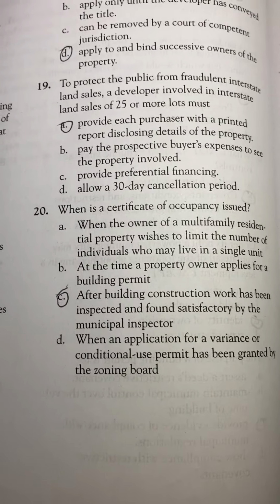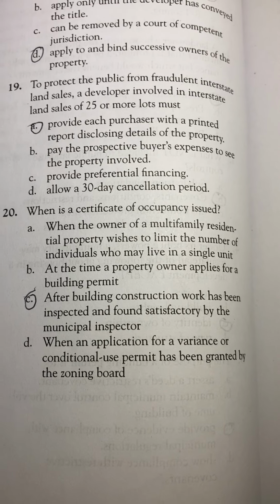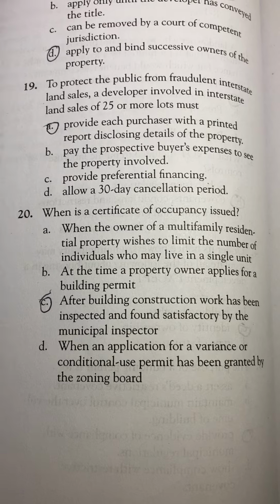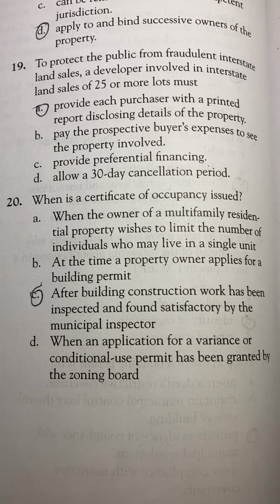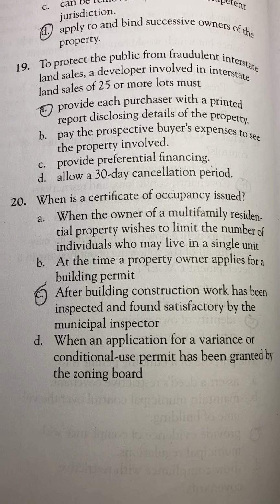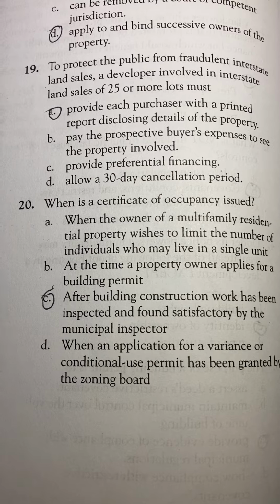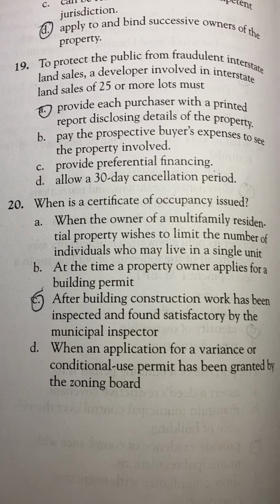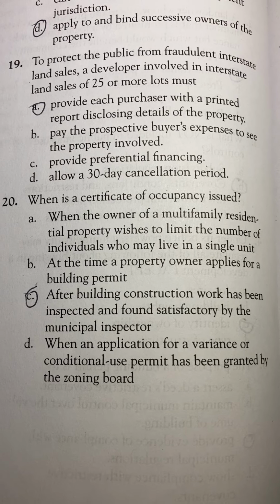And lastly, number 20. When is a certificate of occupancy issued? A, when the owner of a multifamily residential property wishes to limit the number of individuals who may live in a single unit. B, at the time a property owner applies for a building permit.